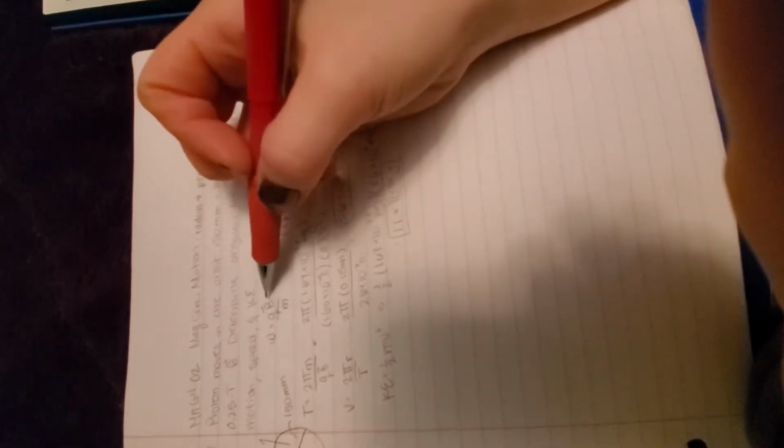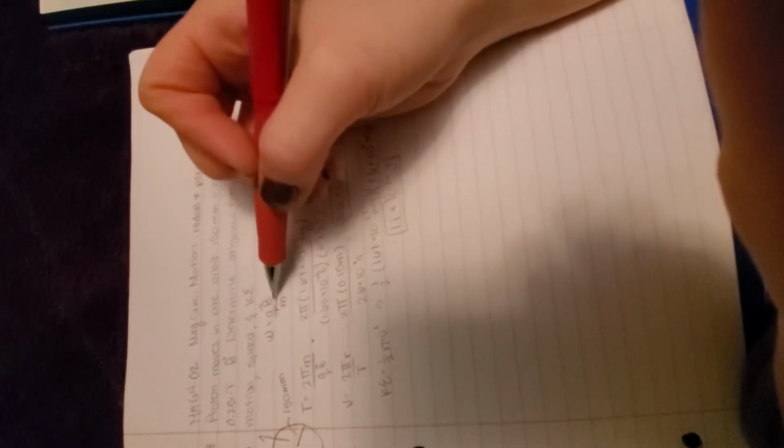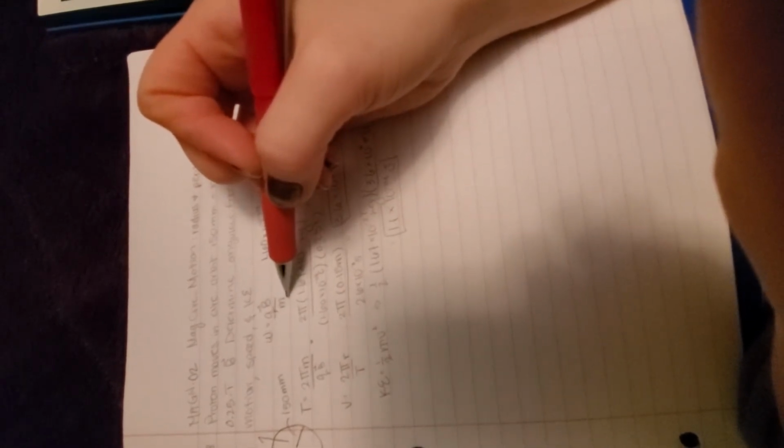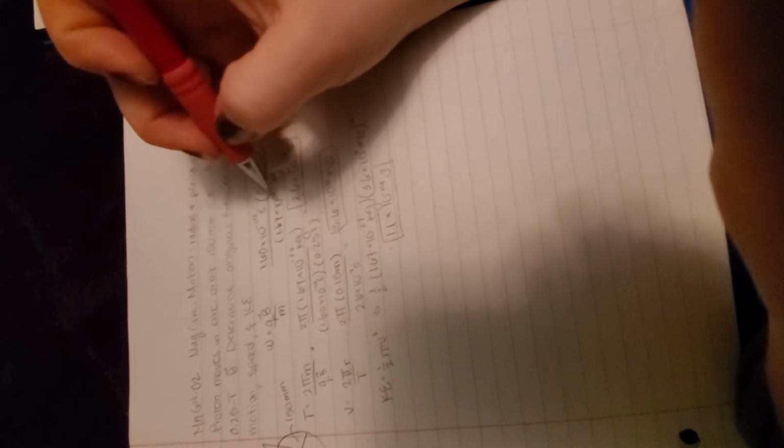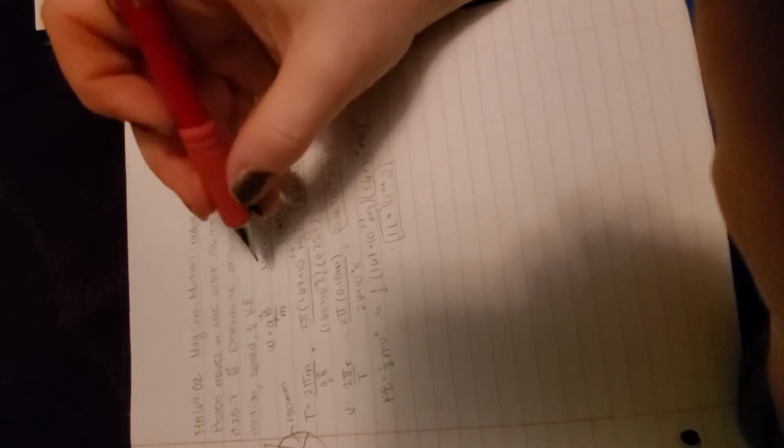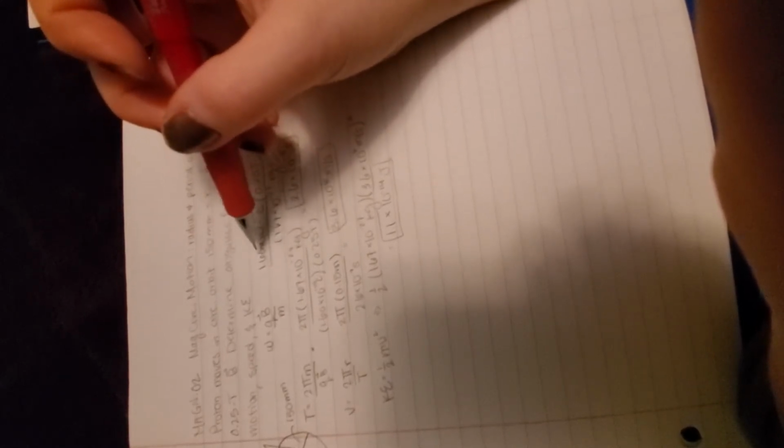And we do that by taking the charge times the magnetic field divided by the mass. I Googled what the mass of a proton was because it wasn't given in this problem. Google told me that the mass was 1.67 times 10 to the negative 27 kilograms. The charge of one proton is 1.6 times 10 to the negative 19 coulombs.